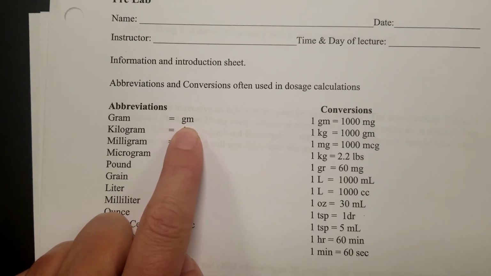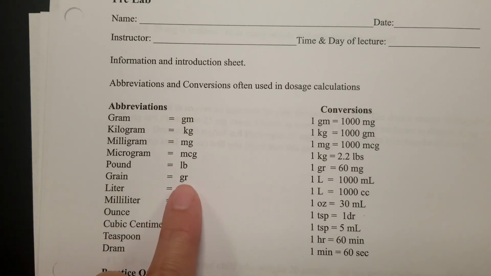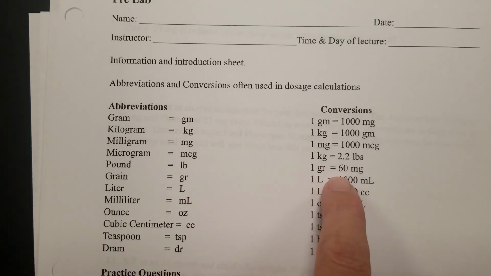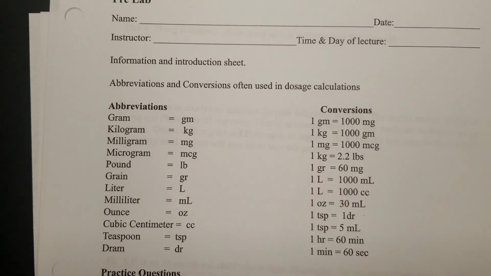So just be aware of that. It's still gram. Also notice that there is a grain, GR. These are not the same thing. There's even a conversion factor, if you look over here, going from 1 grain to milligrams. So pay close attention to the units and use the appropriate conversion factors.